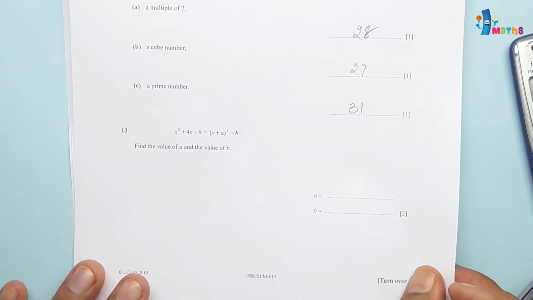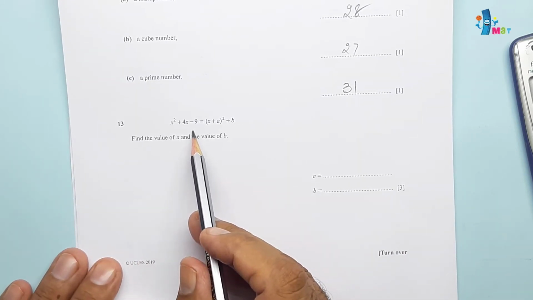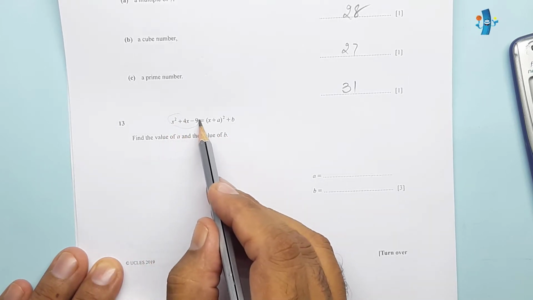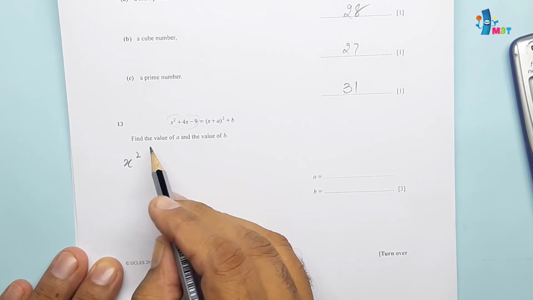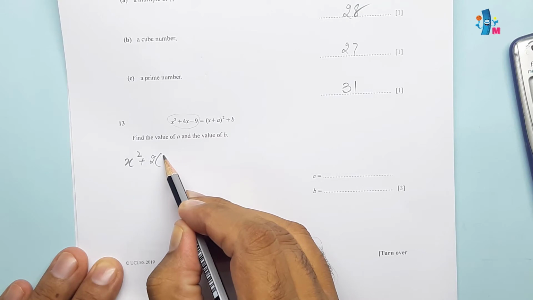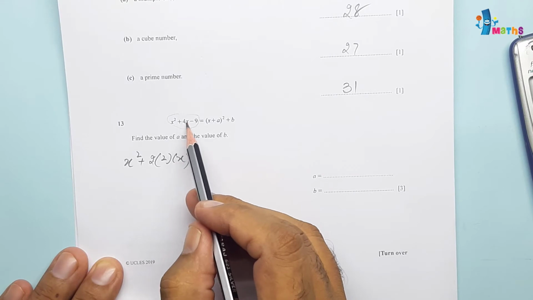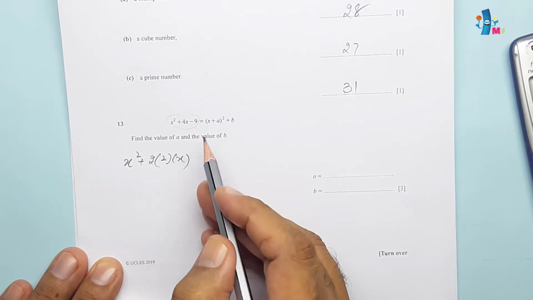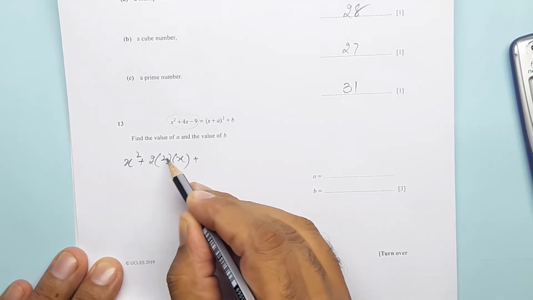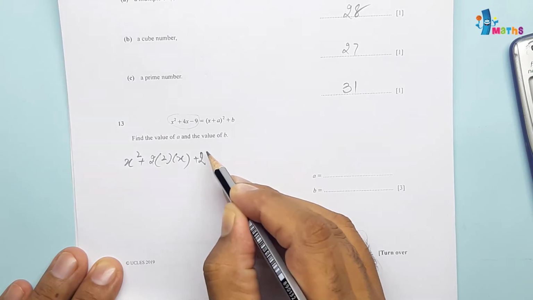And next is question number 13. This algebraic question is given. Find the value of a, b. We have to compare. We'll have to change the format of this one. So x squared plus 4x we can change into, this is basically a completing the square question. So 4x is 2 into 2 into x. So instead of 4 we have written 2 multiplied by 2, and this will be a squared plus 2ab plus b squared. b is 2, so we'll write here plus 4, or 2 squared.